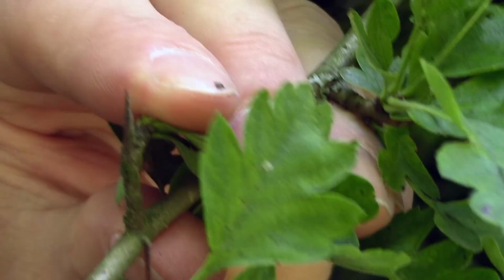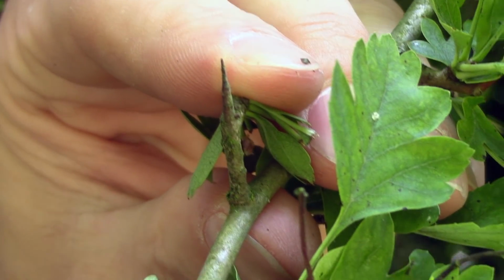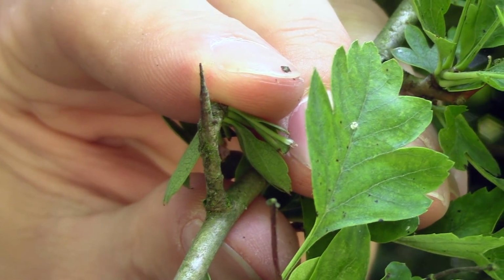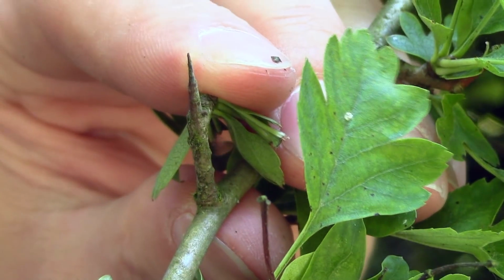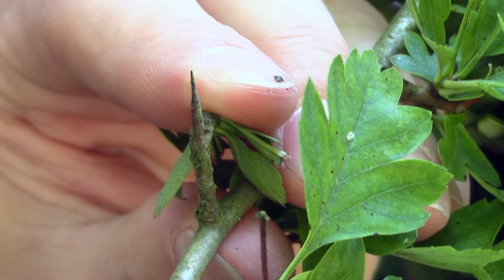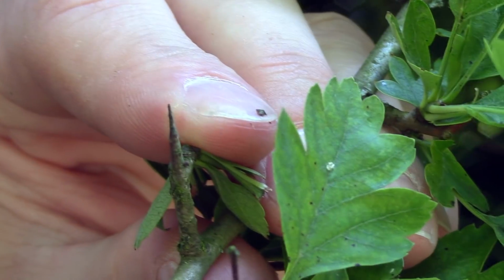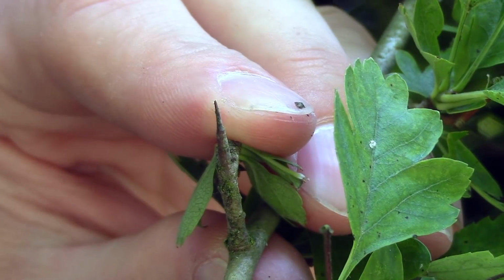This is much more difficult than it looks. Hopefully you can see there, roughly in the centre. There we go. You can see against my fingernail there. There's the thorn. I must admit, I thought this would have been much easier to see. You know, it's hawthorn. You'd think they'd have been much more prominent, but I really had to hunt around to actually find them.